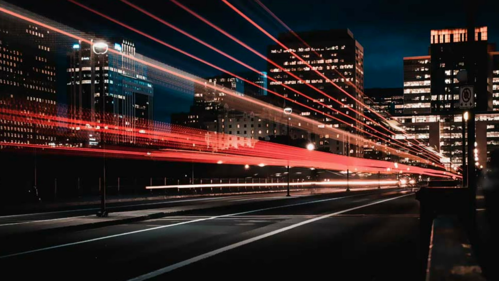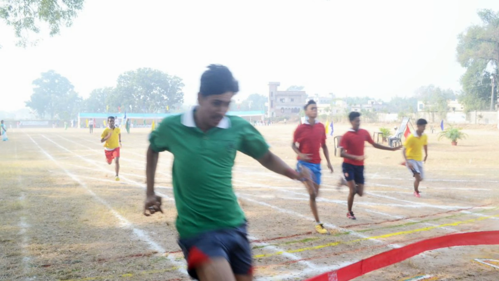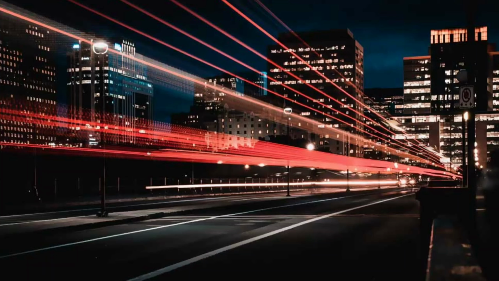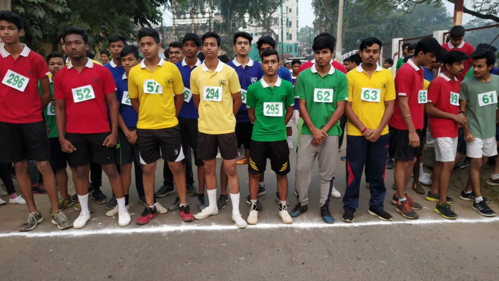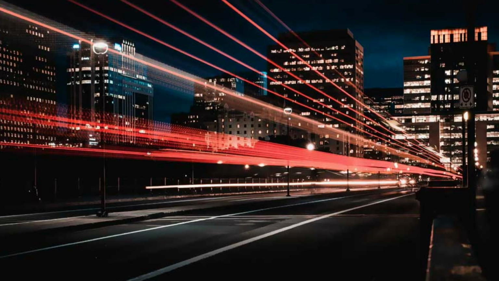You might have participated in the flat races in sports. There is a starting point where the participants are made to stand on different tracks. And when the whistle blows, they start running. At the end point also there are some teachers with stop clocks.